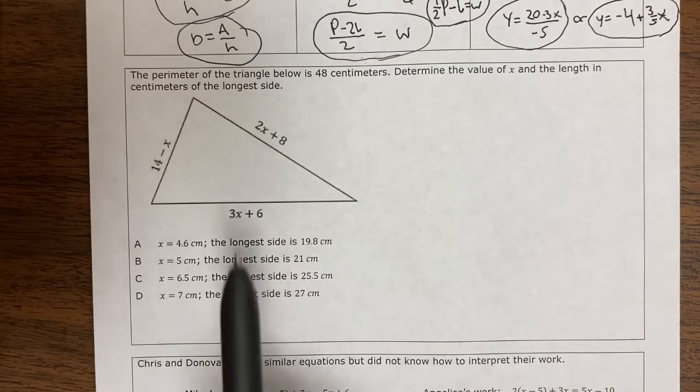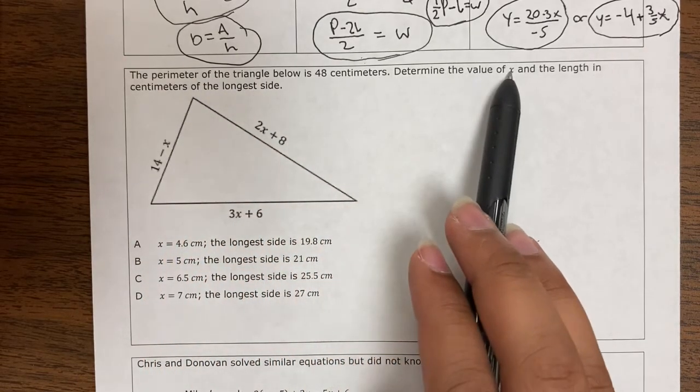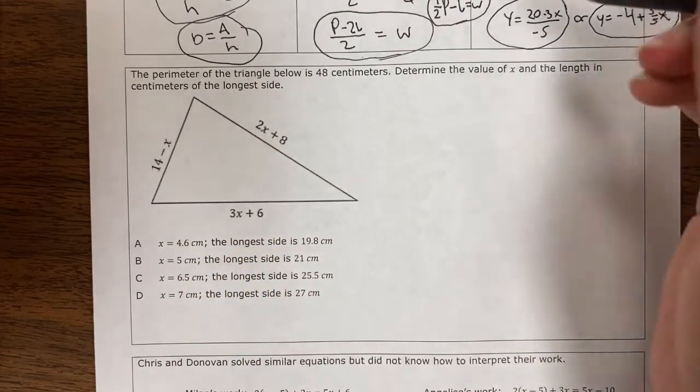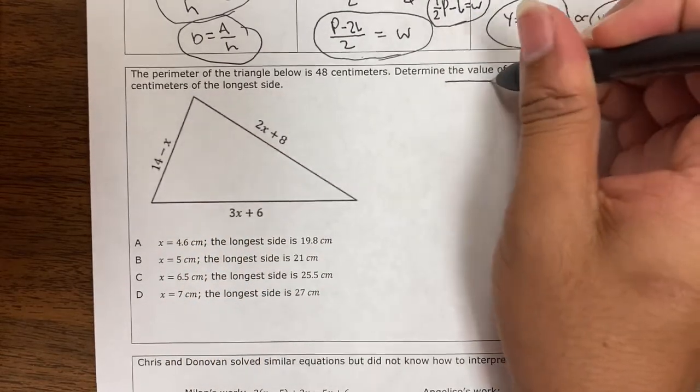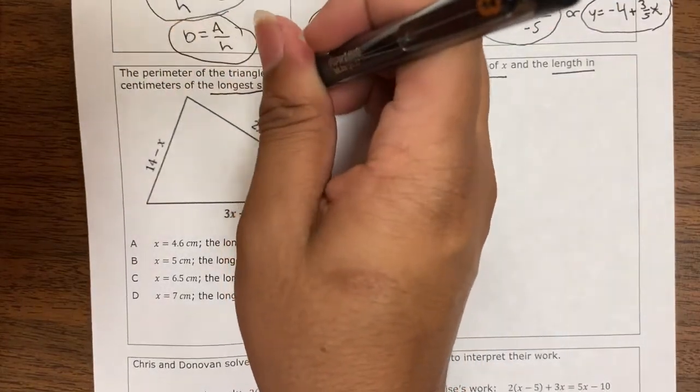Next, we have the question: the perimeter of the triangle below is 48 centimeters. Determine the value of x and the length in centimeters of the longest side. So it wants us to find the value of x and the length in centimeters of the longest side.